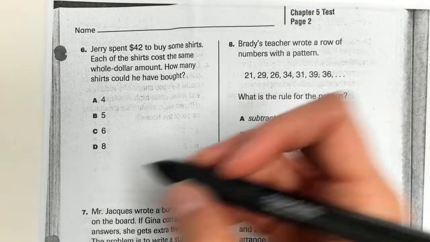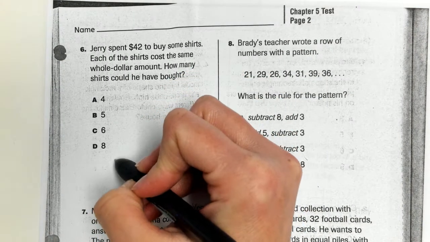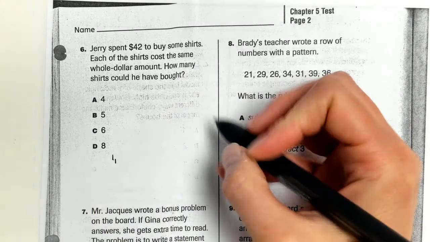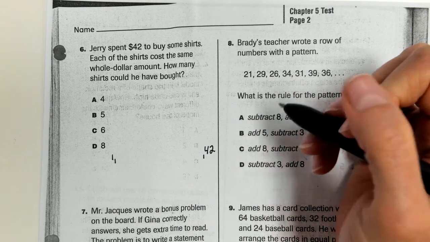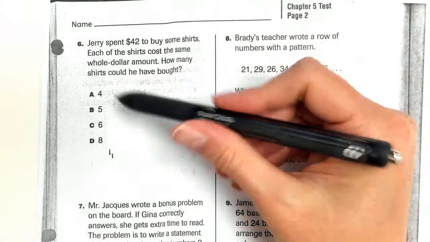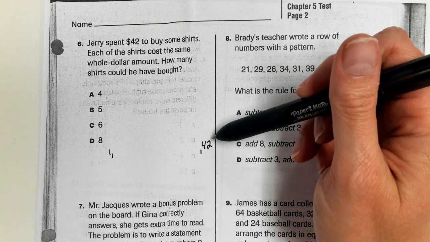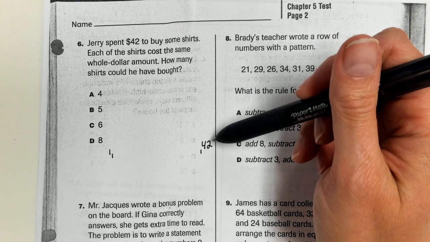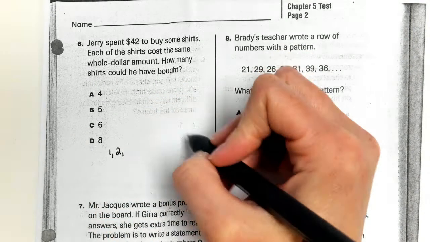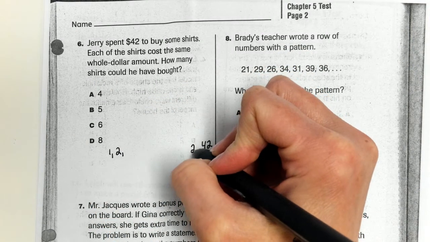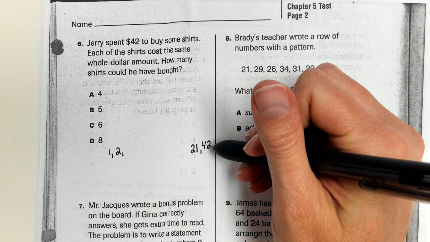So to find my answer, I'm going to do a factor rainbow for 42. So I'm going to start with 1 and 42. All right, 42 is an even number, so I know that 2 is a factor of 42. So if I divide 42 into 2 equal parts, I have 21. So 2 times 21 equals 42.